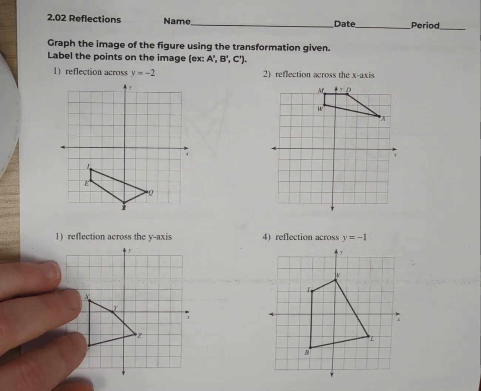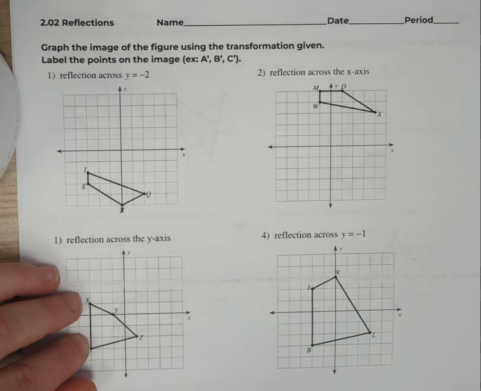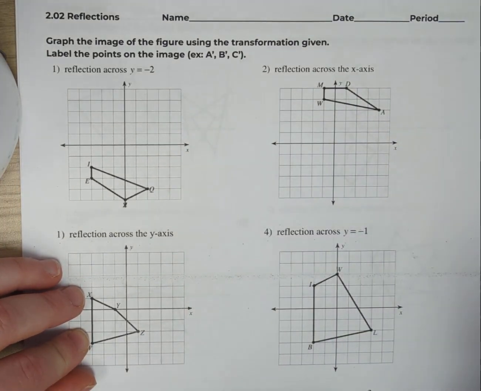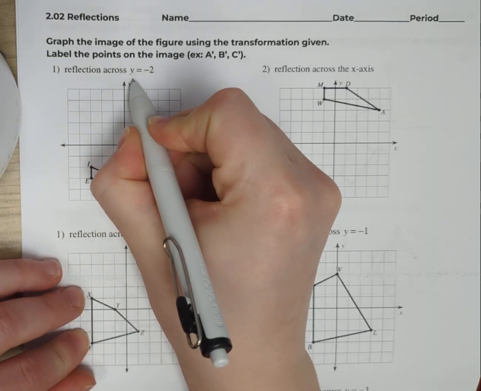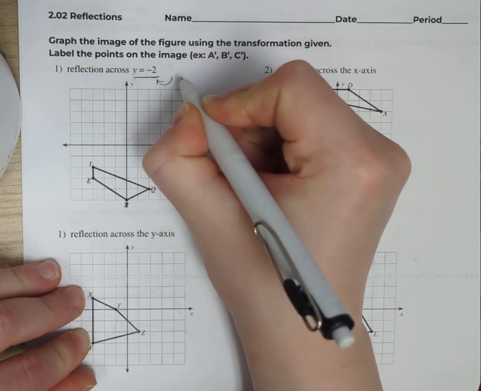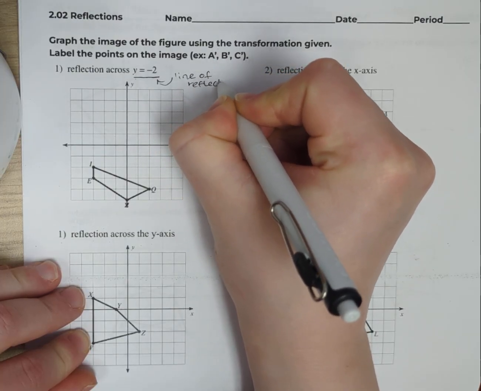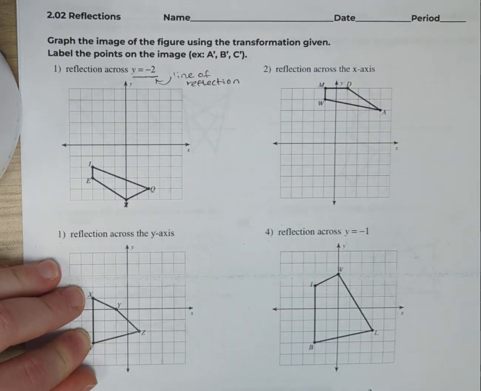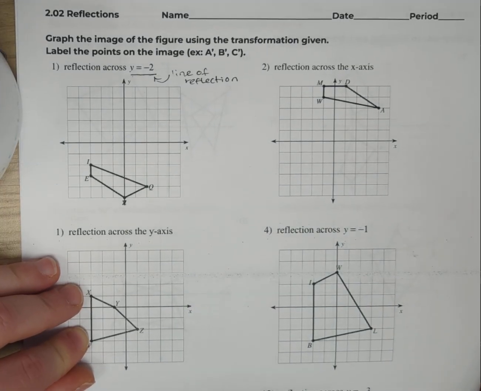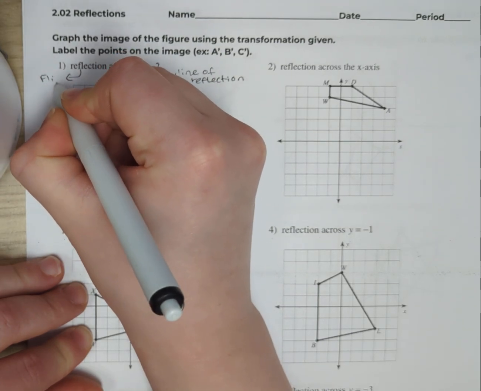Alright, so today we're going to talk about how to perform or describe a reflection on the coordinate plane. We're going to start with example number 1. It says reflection across y equals -2. This right here is called our line of reflection, and that's what we're flipping our shape over. So reflection is like a flip or a mirror.